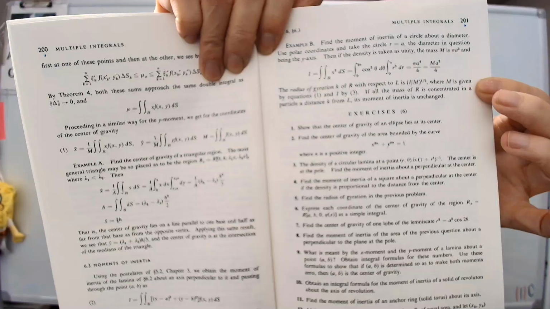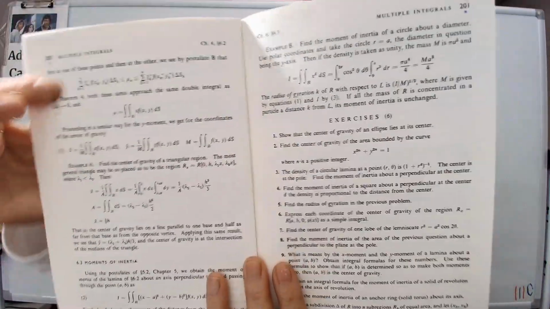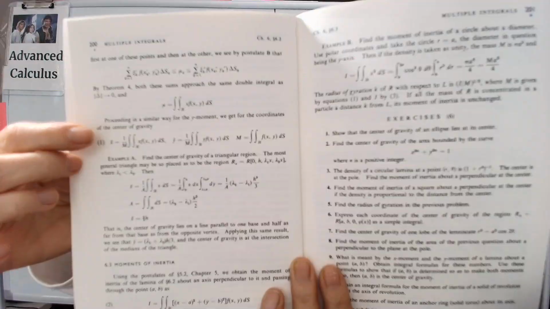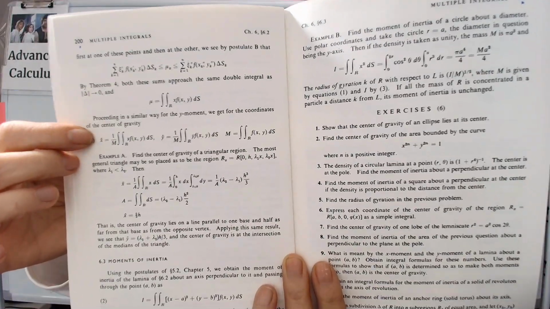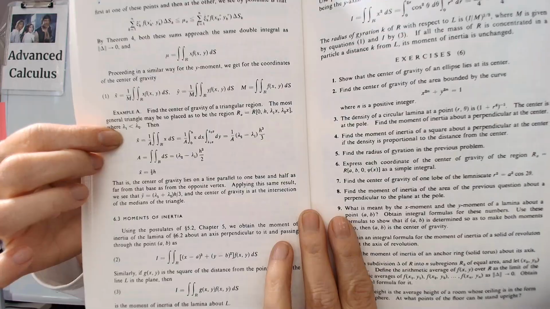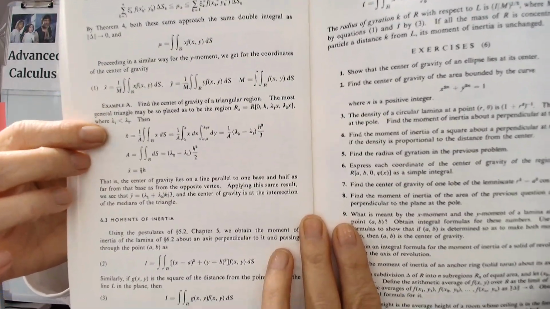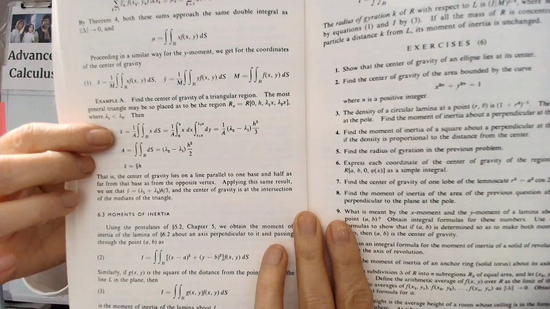And then this page, and then the following page does the same thing. The ones over here, you just have to pay attention to this formula right here. That's all I noticed. And please do example A yourself. Okay, find the center of gravity of a triangular region. I'm sure you've done this in the past, but yeah, let's do this again.